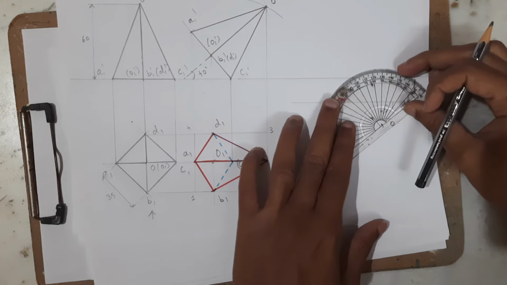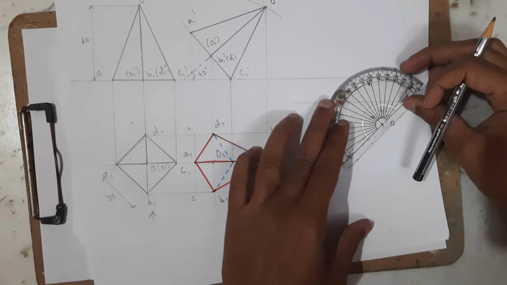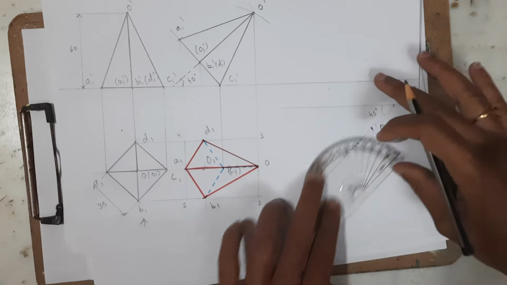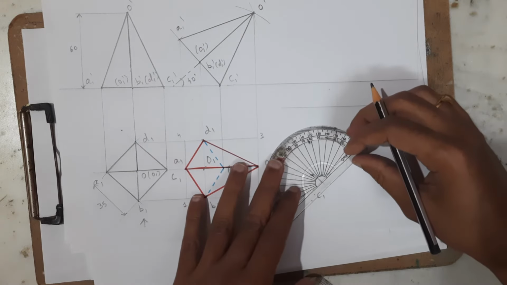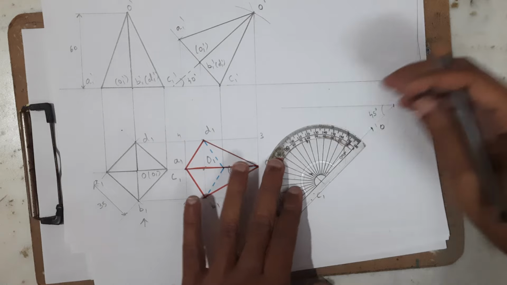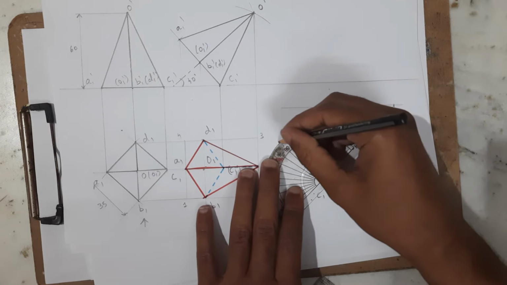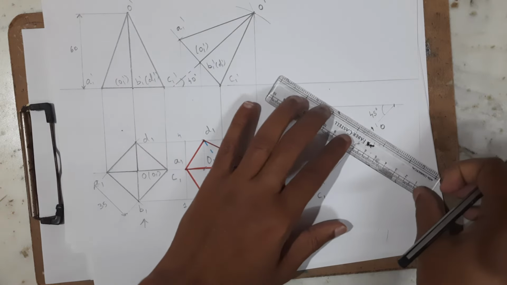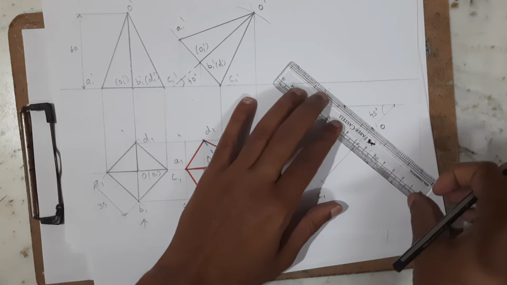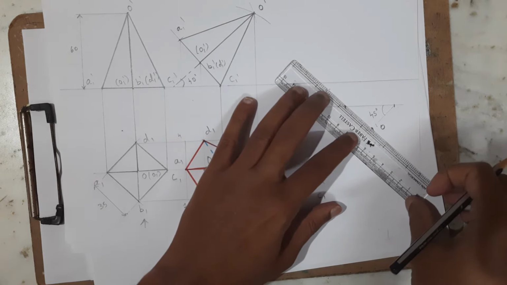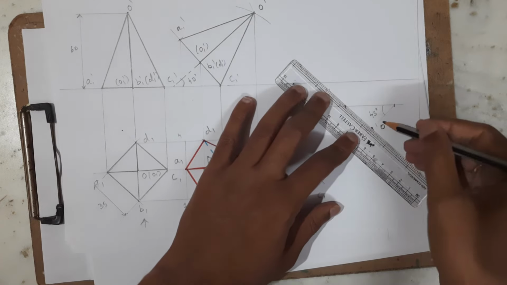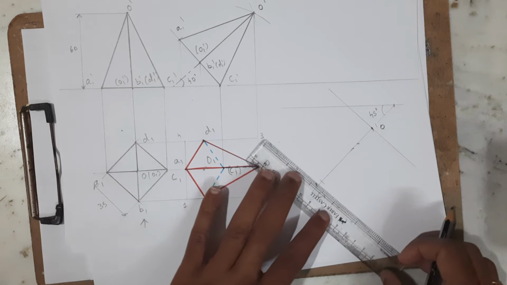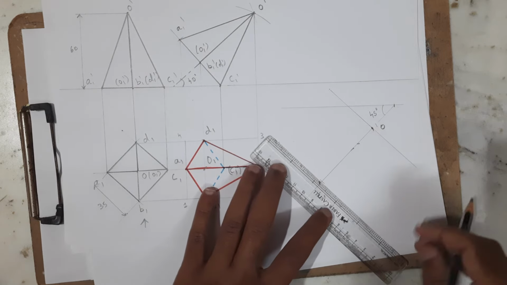Okay, from this point O and 45 degree as a reference line I am going to mark 90. So here also from C1 I am going to mark it as 90. Okay, then I am going to draw the line. Here also I am going to do the same.